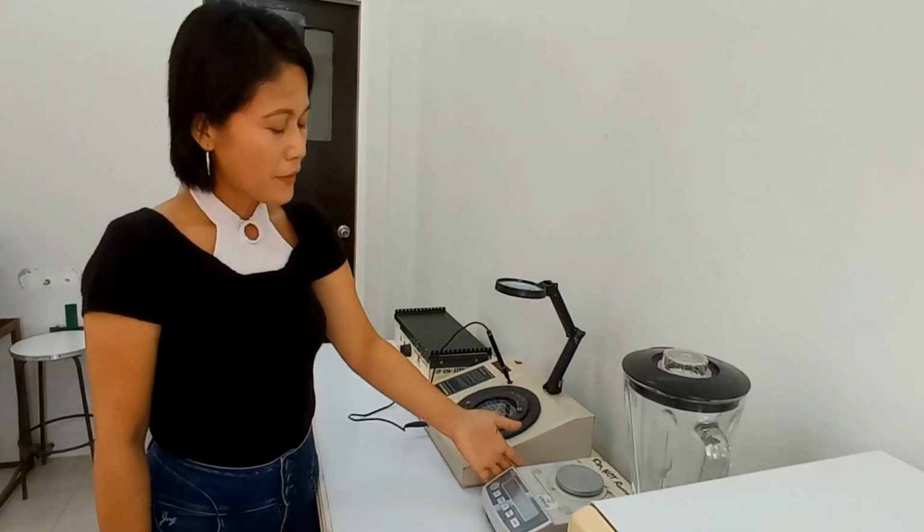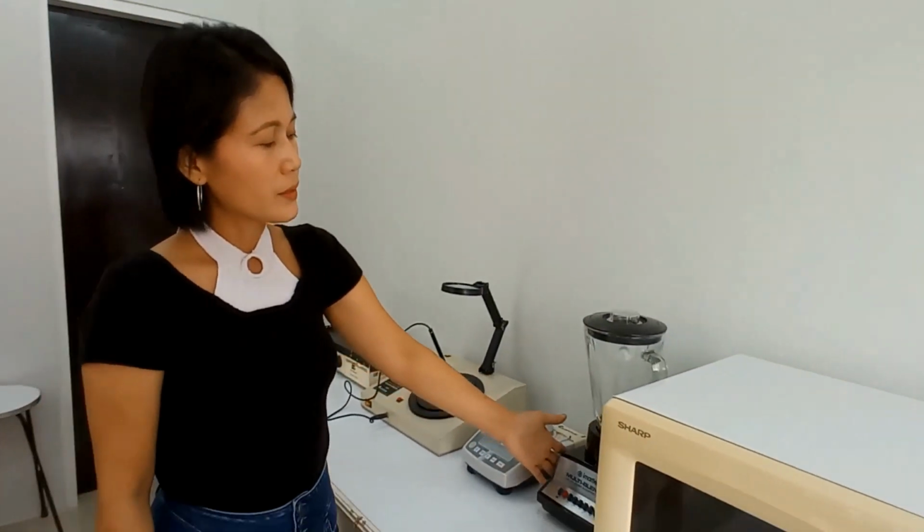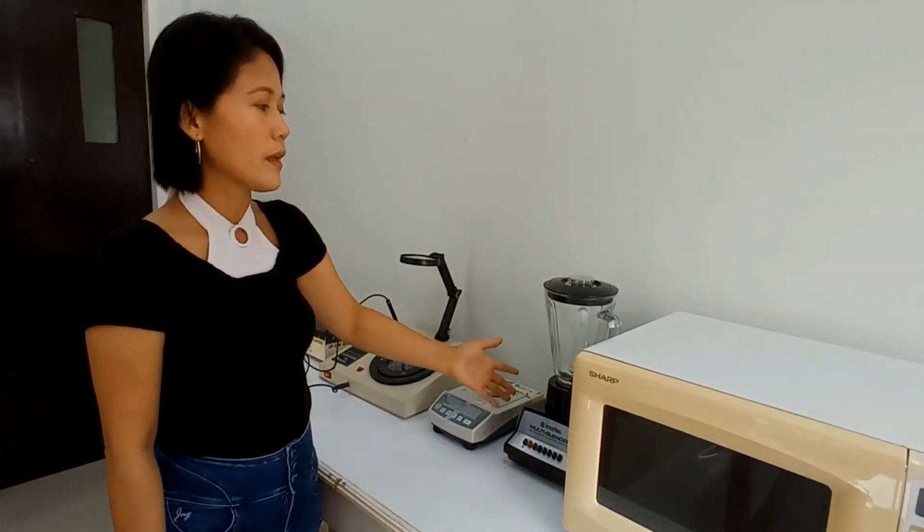Okay. We have in here the top loading balance. This is where we weigh the components of culture medium, for example, and of course other samples that must be weighed precisely. Another one is the blender. So this is just a multi-purpose blender. You also have this at the home, but here in the laboratory, we are using this to homogenize samples.